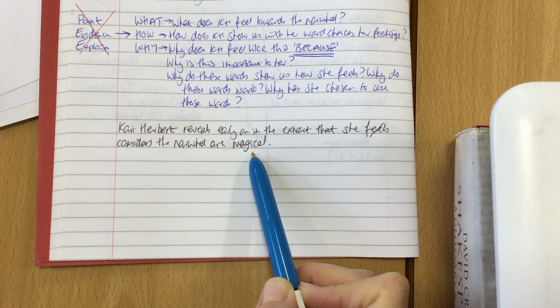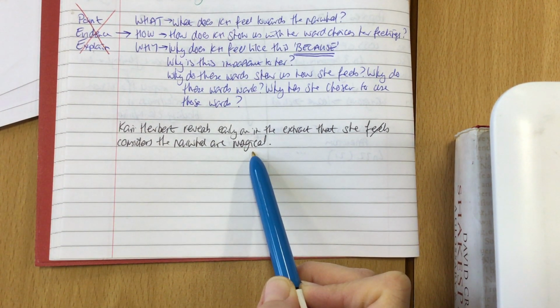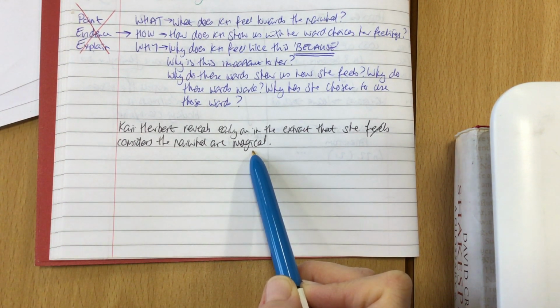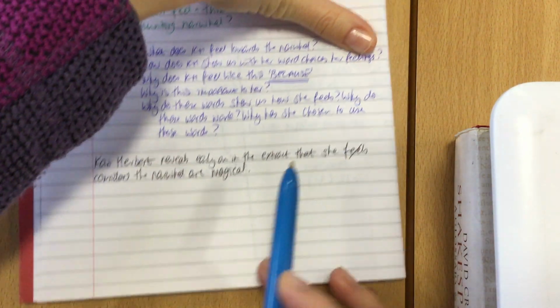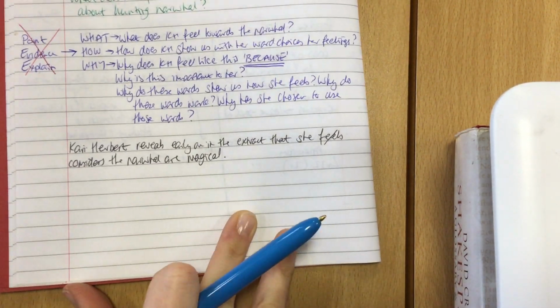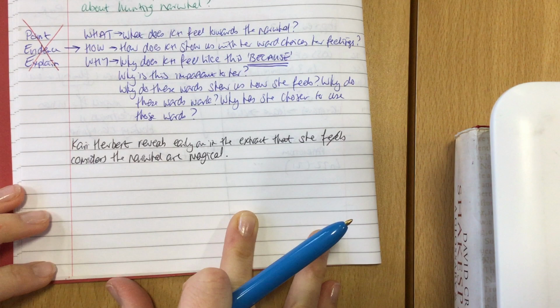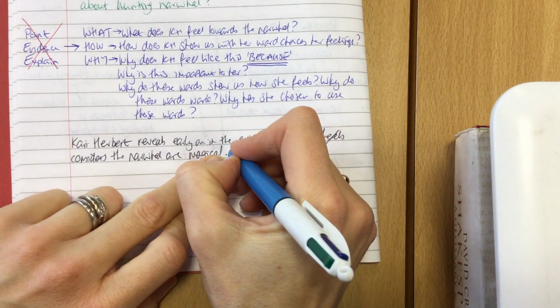She calls them magical. Does she? Oh, not in that, but later on. Let's deal with the beginning bit, and then we can say later on she then uses the word magical herself. Right, so find me the evidence and let's see how we can put it in. She uses lots of big words. No, we can't write that.